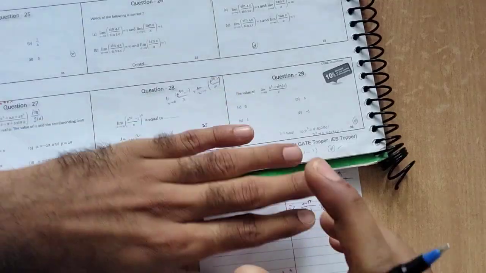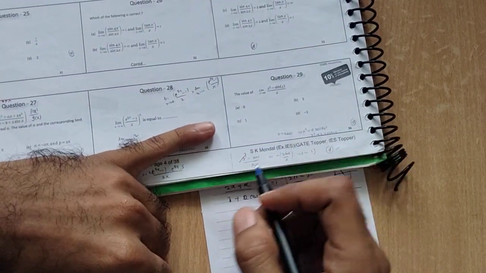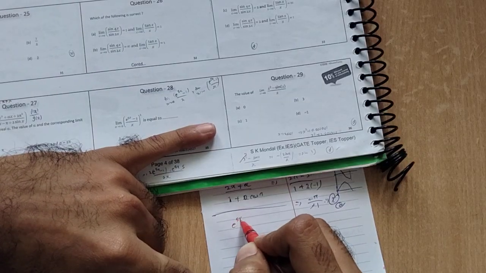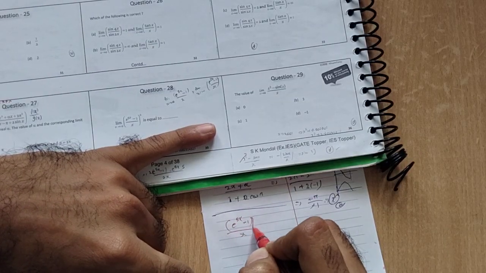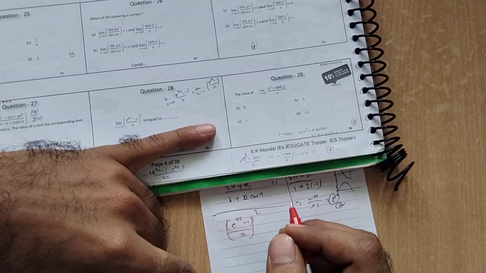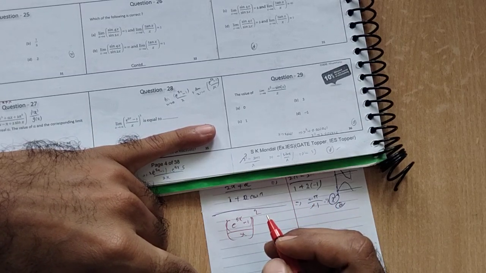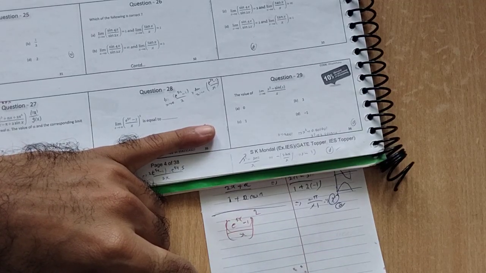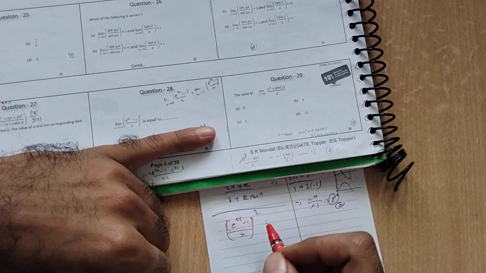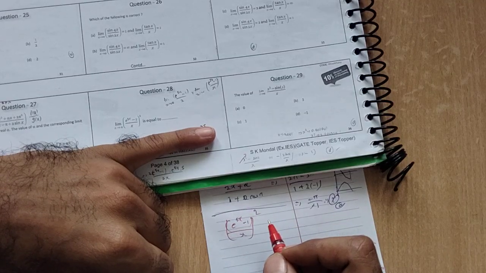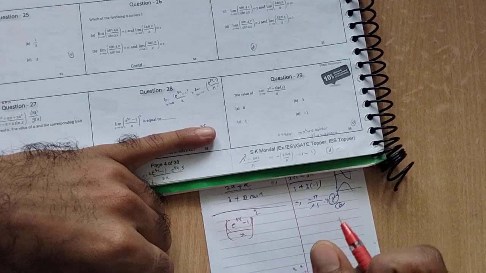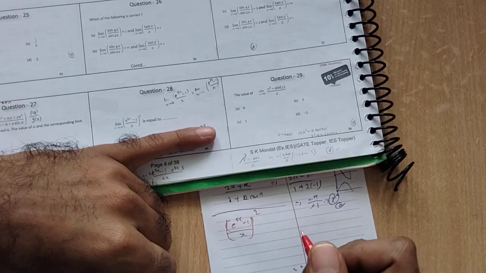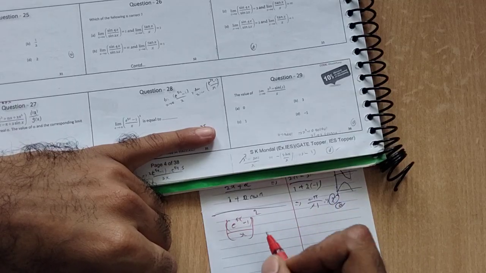So you can see they are asking e power 5x minus 1 divided by x, the whole square. If they hadn't given the square it would be an easy cakewalk, but since they have given the square, what could be the approach?